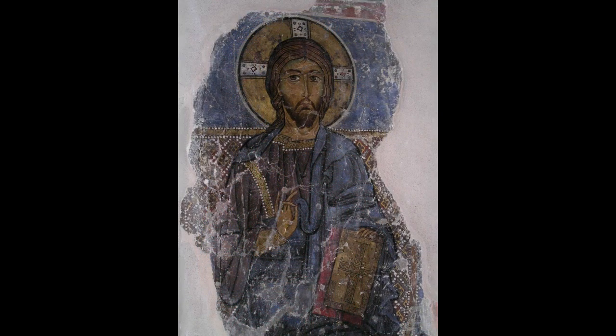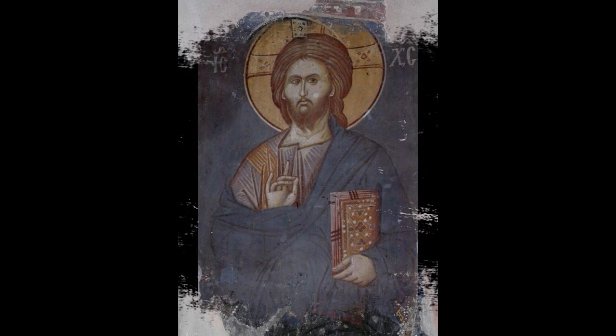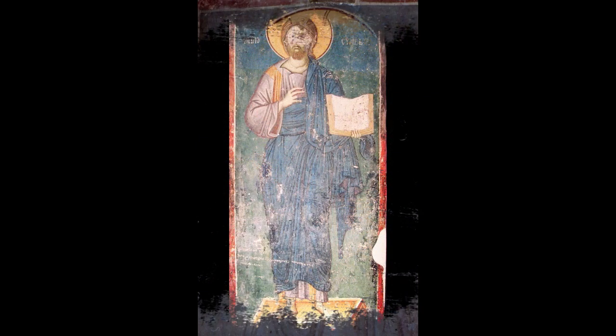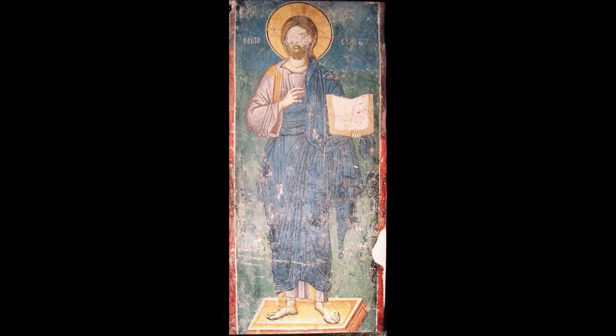Let's take the example of the icon of Christ that we're going to draw in this tutorial. The most important fixed element is the form, the physical characteristics of Christ. It must also bear his name. The form and the name are what constitute the icon, according to the Fathers. It is like a modern identity card that bears the person's photograph and name to identify them.